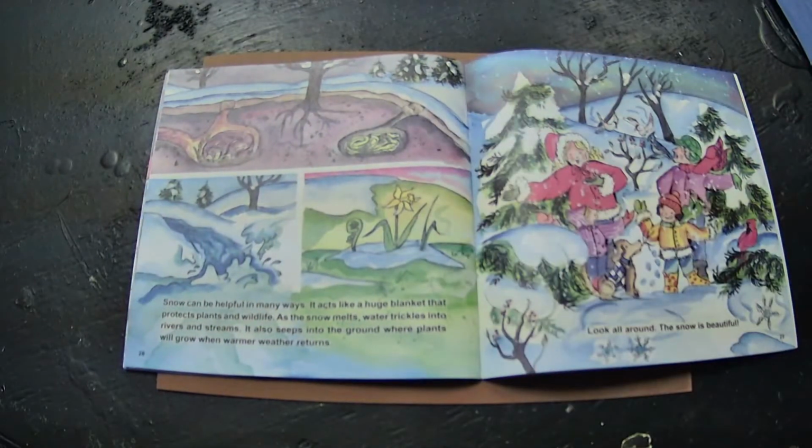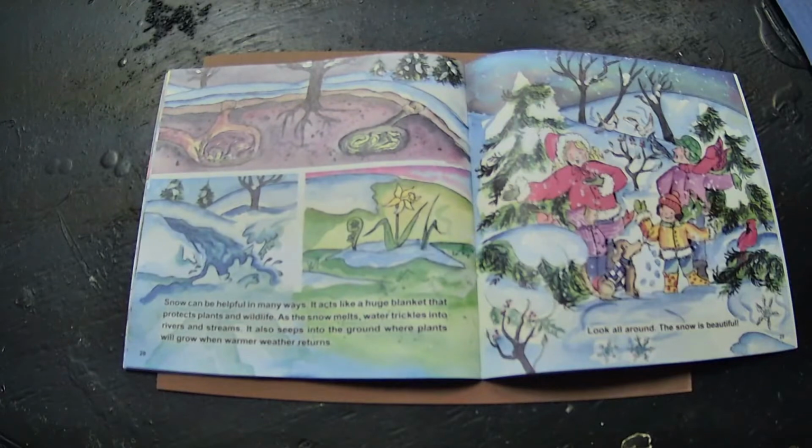Snow can be helpful in many ways. It acts like a huge blanket that protects plants and wildlife. As the snow melts, water trickles into the rivers and streams. It also seeps into the ground where plants will grow when warmer weather returns. Look all around you. The snow is beautiful.